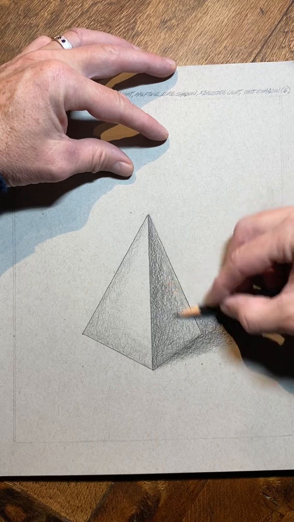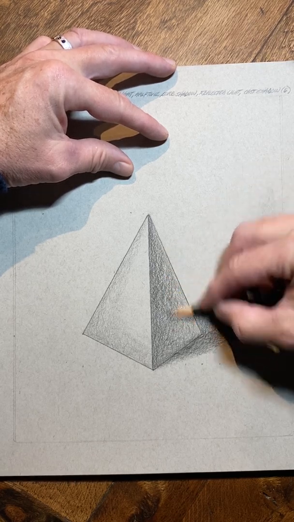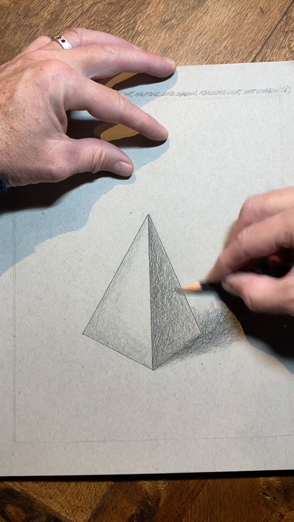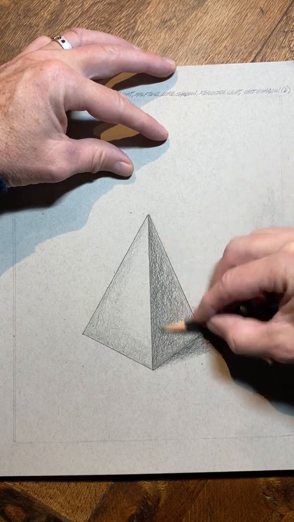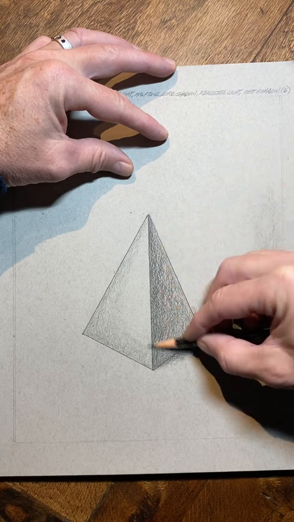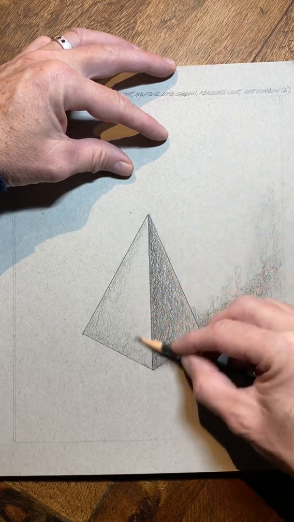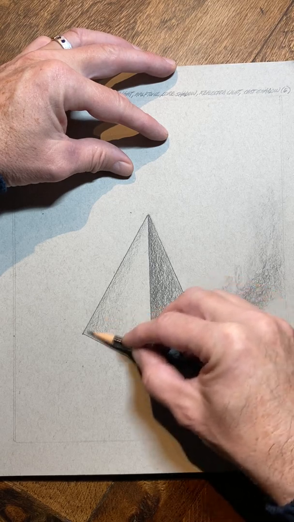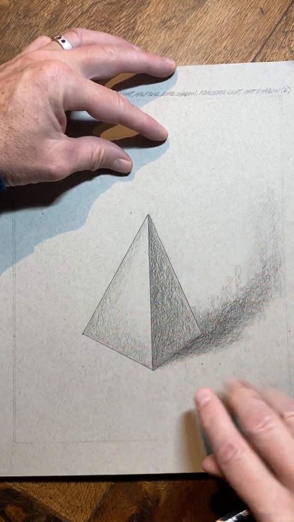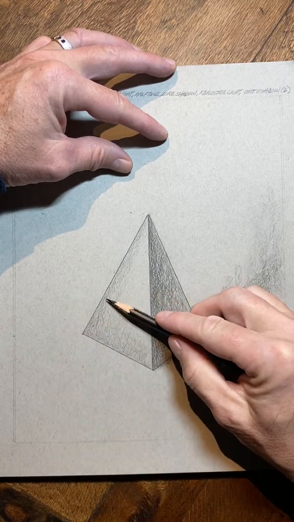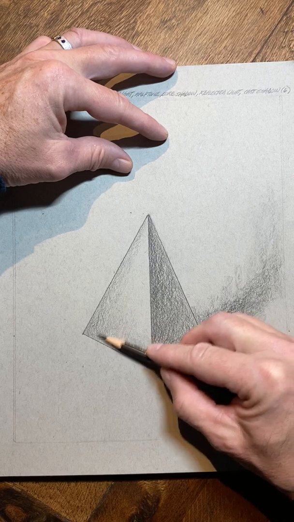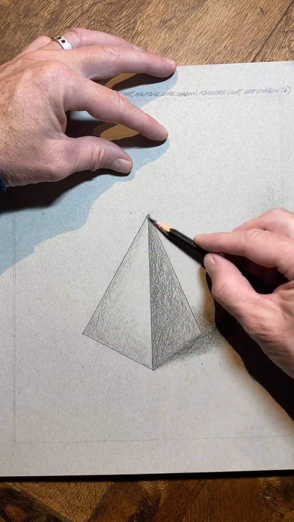And then I want it to blend, so I put a little bit more of a tone now over the reflected light. And as this recedes toward the corner, that can have a little bit more of a darker halftone.